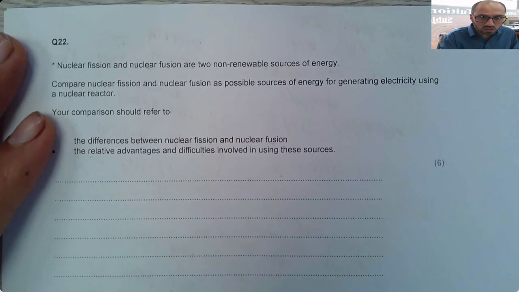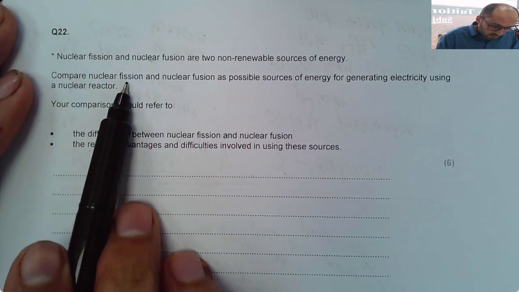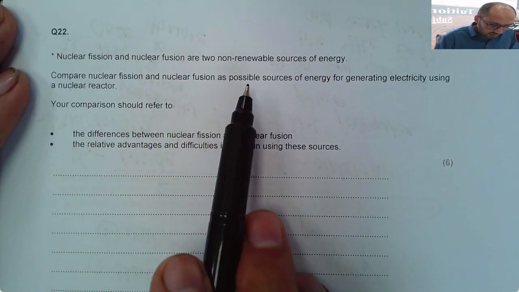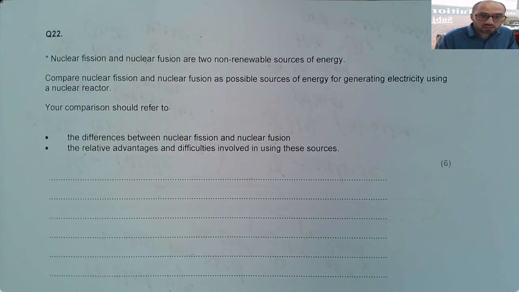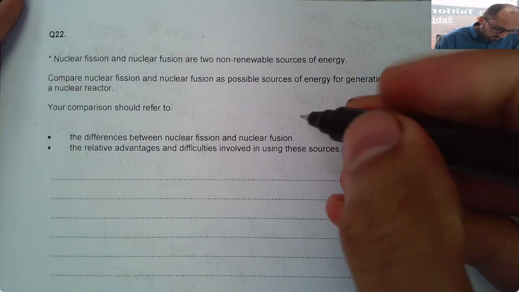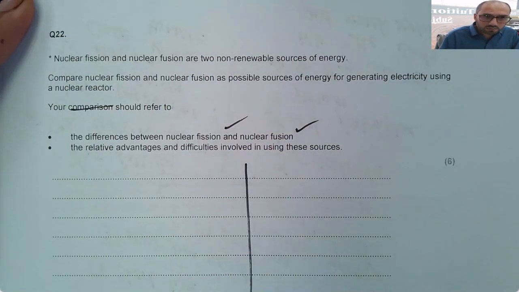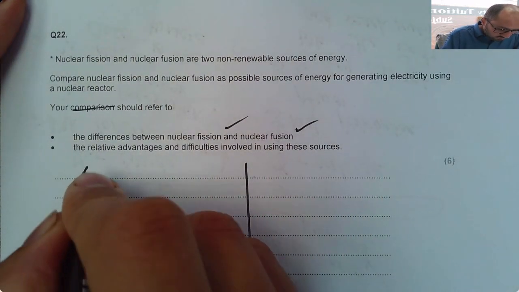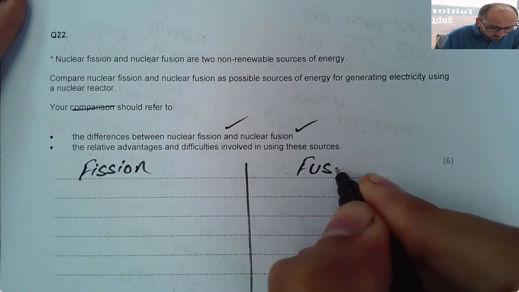This is now about the nuclear energy. This question says, compare nuclear fission and nuclear fusion as possible sources of energy for generating electricity using a nuclear reactor. Your comparison should refer to the differences between nuclear fission and nuclear fusion. So again, it's a comparison. I can make 2 columns, one for fission and the other one will be for fusion.